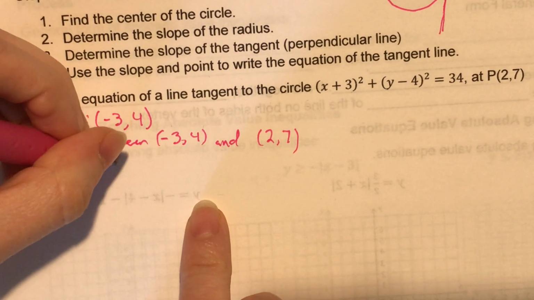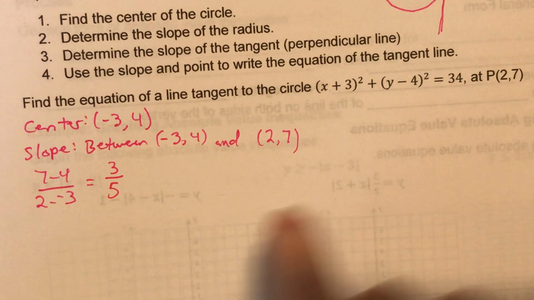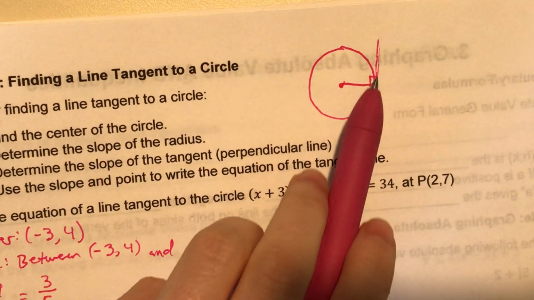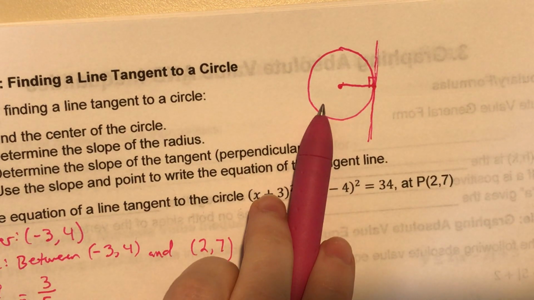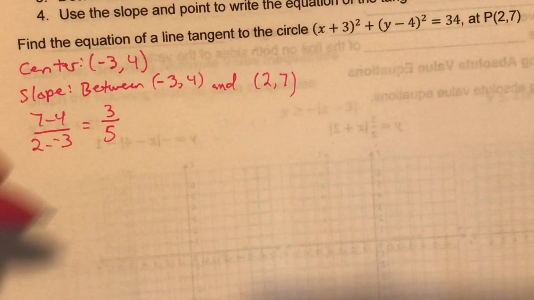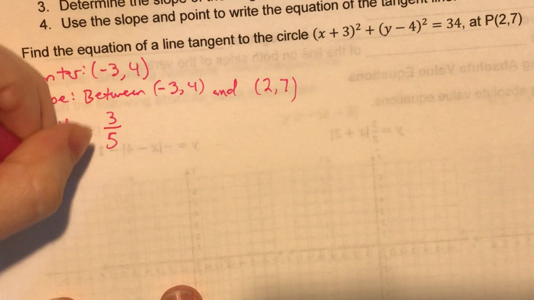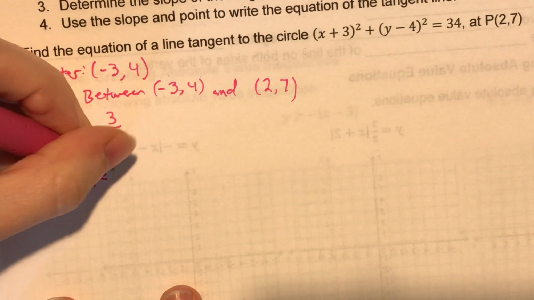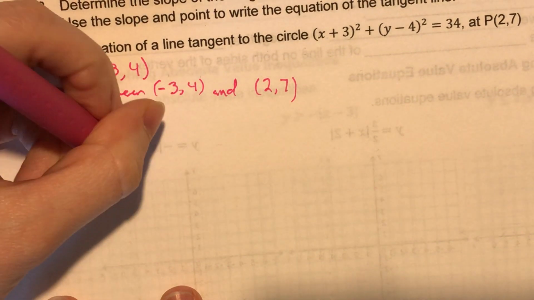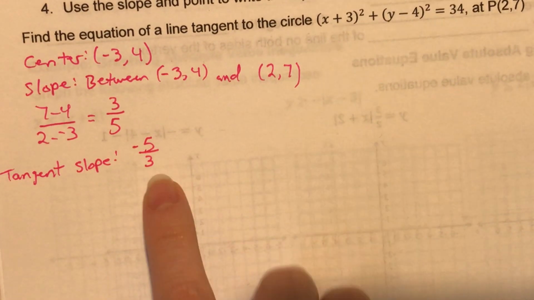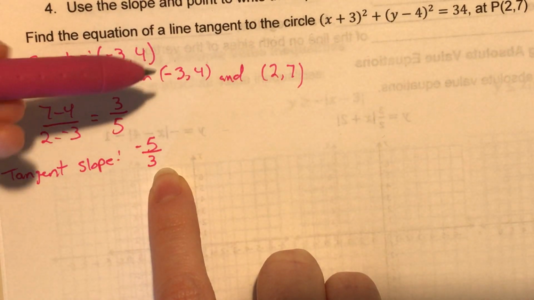It's going to be 3 over 5. So the slope of the radius is 3 over 5. We've got to find the reciprocal to that because we want the slope of the tangent line, which is perpendicular to the radius. So the tangent slope will be the opposite reciprocal of 3/5, or -5/3. And now we've got a slope. Now we've got a point.